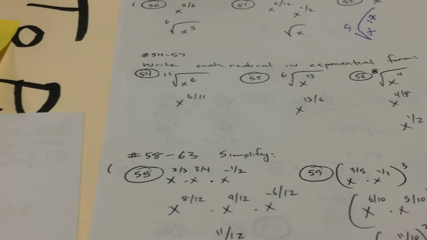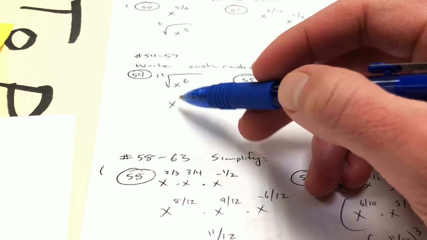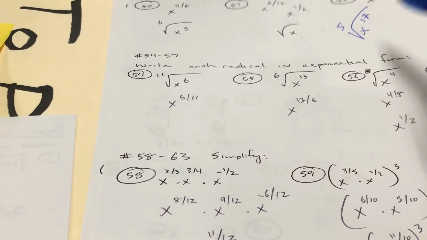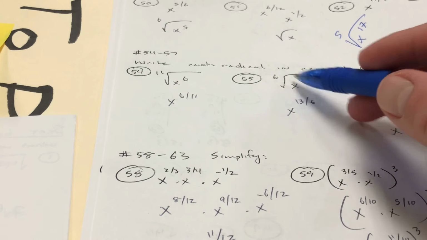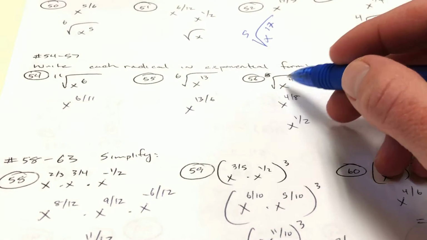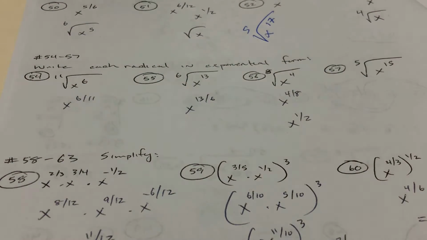You have x to the 6/11ths. Here you have x to the 13/6. Here you have x to the 4/8.